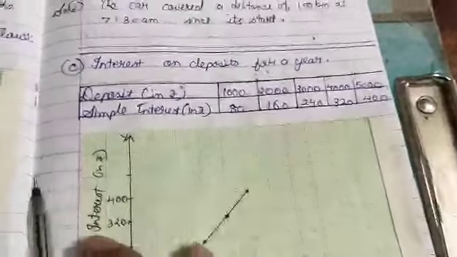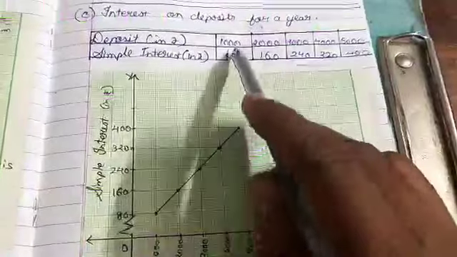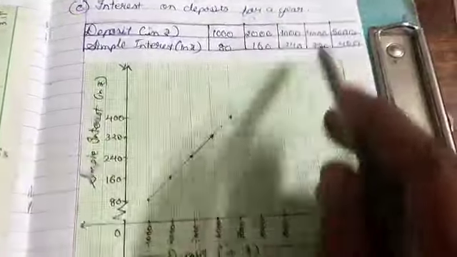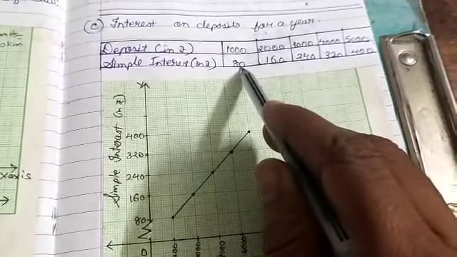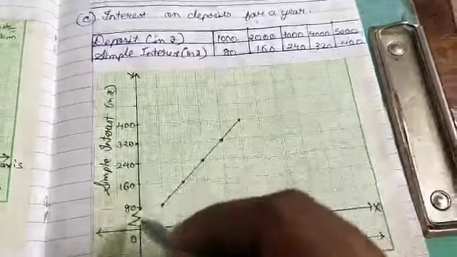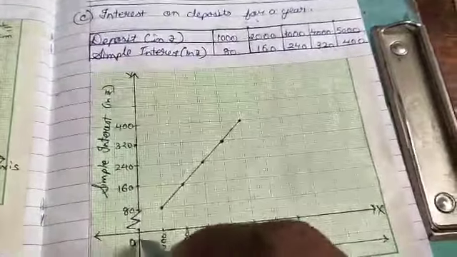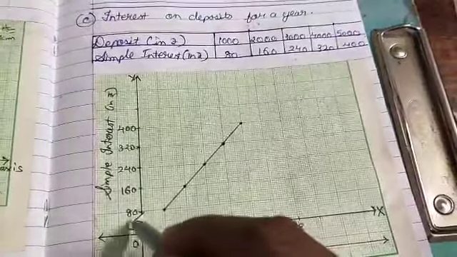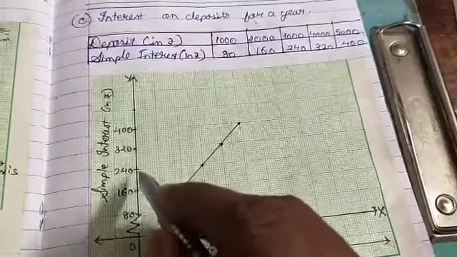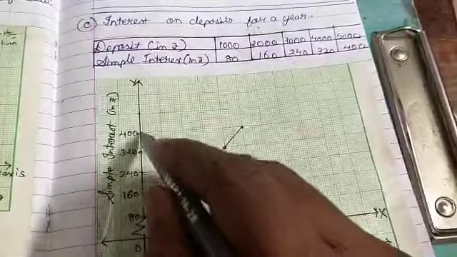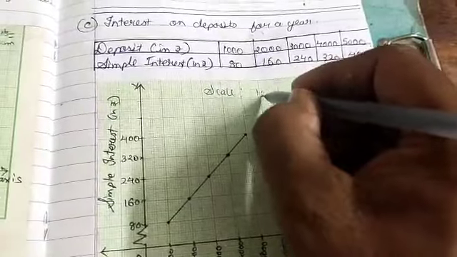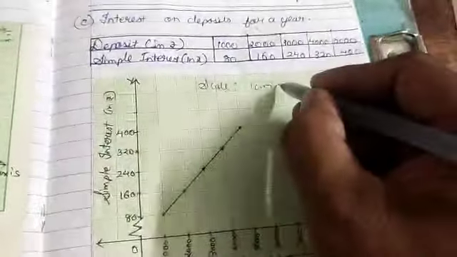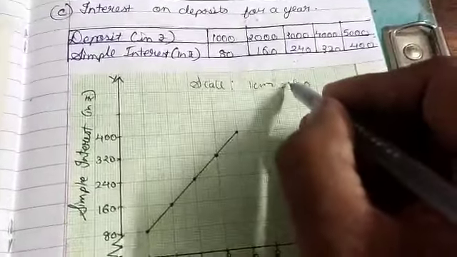So on the x-axis we will write all the deposits, that is 1000, 2000, 3000 like that. That is, 1 unit equals 1000 rupees. And on the y-axis we will write all the interest amounts, as there is a continuity. So we will keep a gap of 80, starting from 0. This is a sign of our continuity. 0, 80, 80 plus 80 is 160, 160 plus 80 is 240, 240 plus 80 is 320, 320 plus 80 is 400. So if you want to write down the scale, 1 centimeter, this box is of 1 centimeter, which equals 80 rupees.